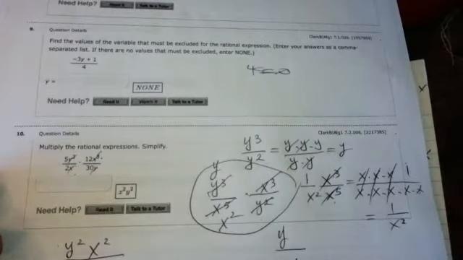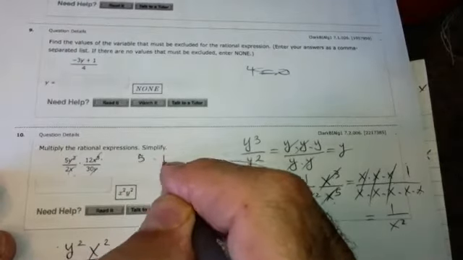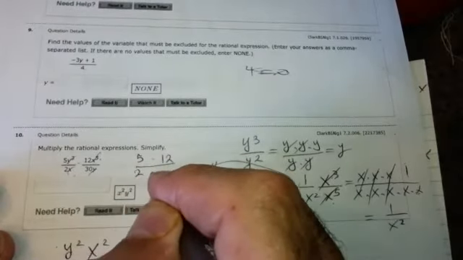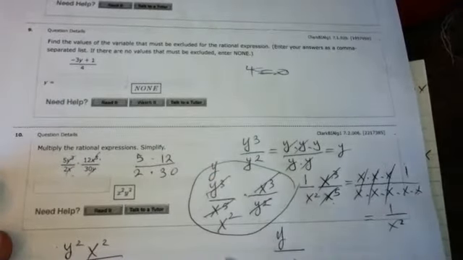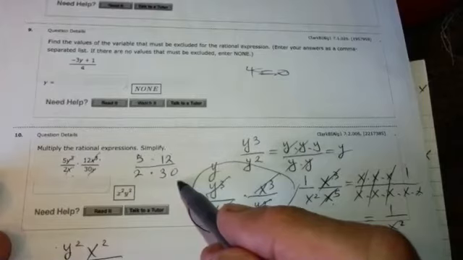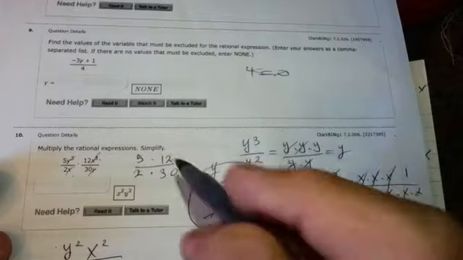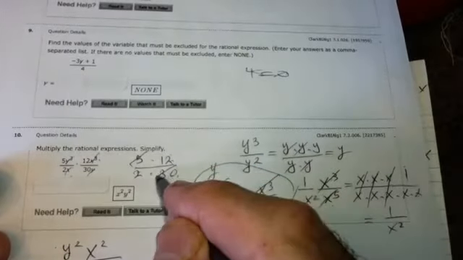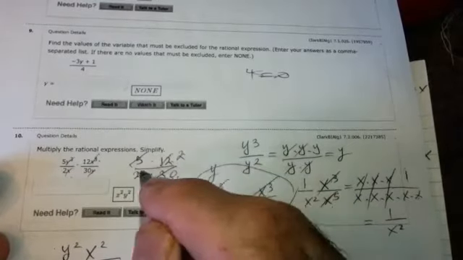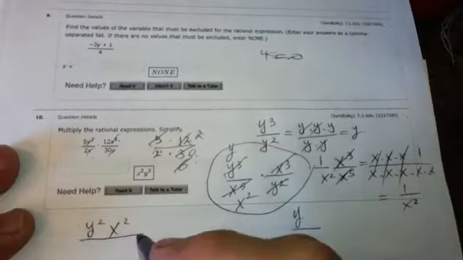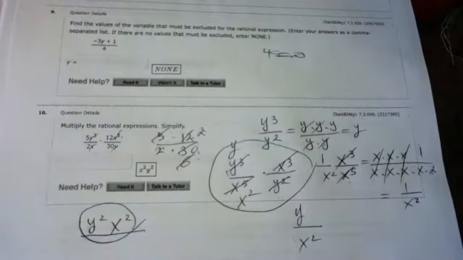Now let's look at the numbers. You have 5, you have 12, you have 2, you have 30. Which is 60 divided by 60 is 1, right? 5 times 12 is 60, 2 times 30 is 60. Or you could just say, 5 goes into 30 is 6, 6 goes into 12, 2, divided by 2 is 1. So the answer is what? Just y2 x2 or x2 y2, the same thing.